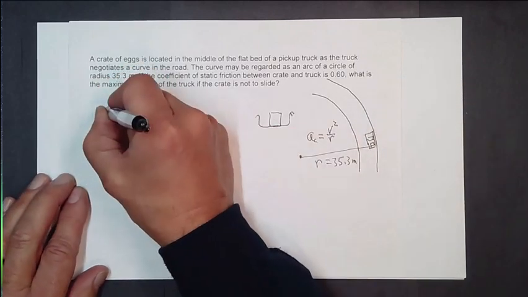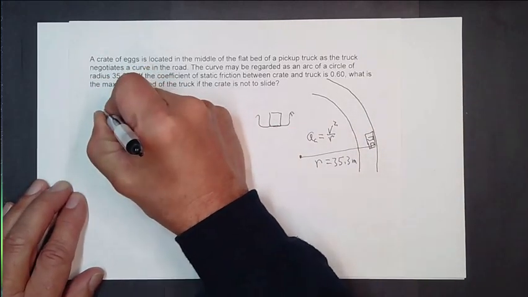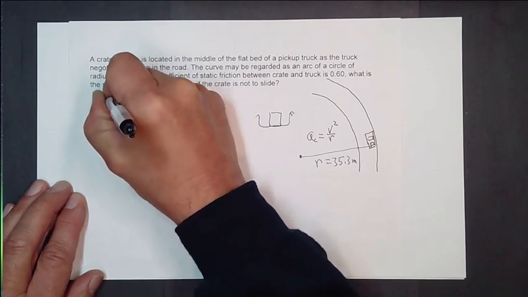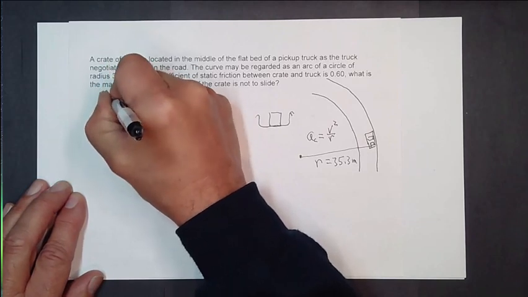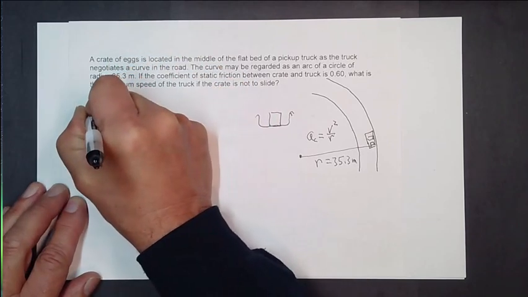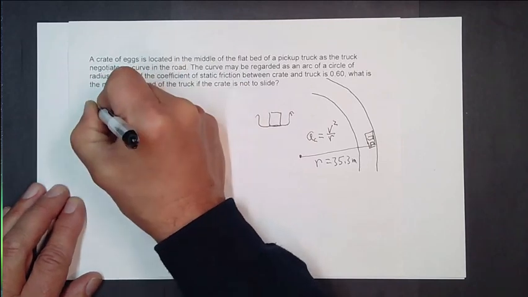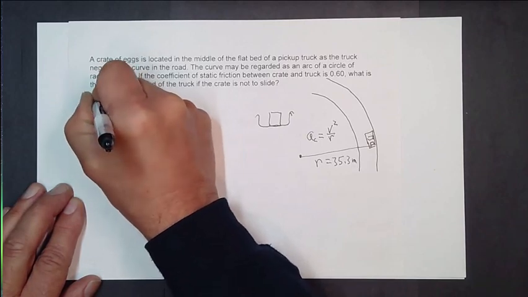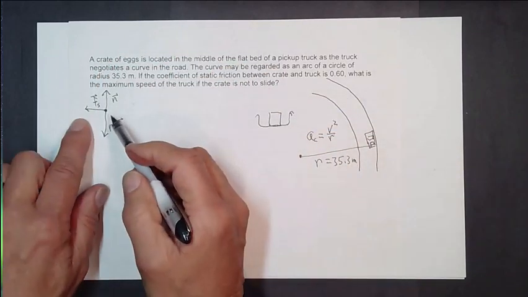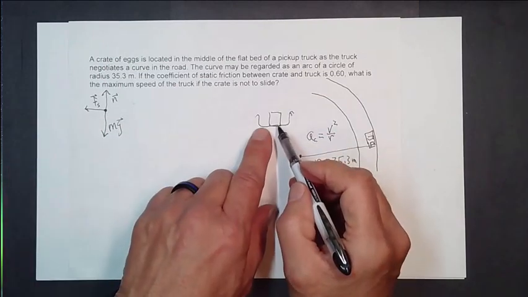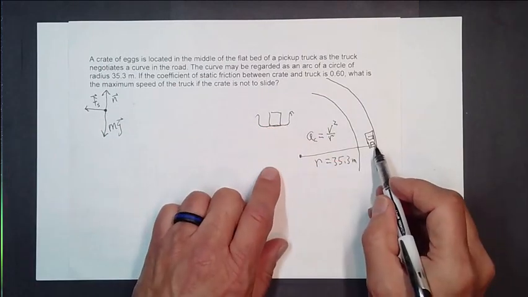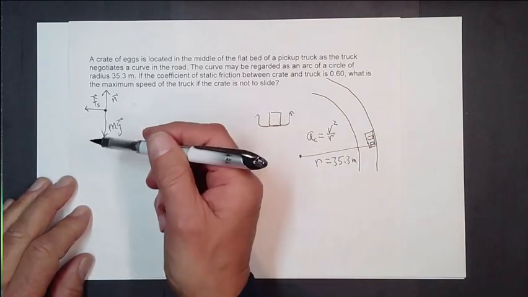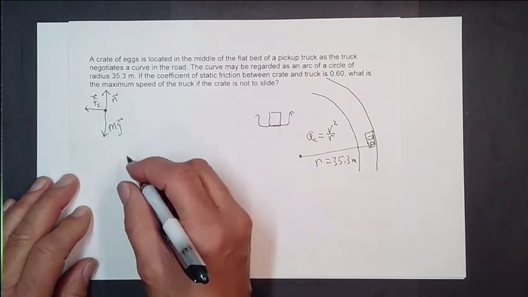So, free body diagram in this case will have the weight of the eggs downward. We'll have a normal force from the pickup truck bed upward acting on them. And we'll have a static frictional force that has to be toward the interior of the curve. If the eggs were to slide, they'd slide to the right side of the pickup truck bed, and the static frictional force has to oppose that by pointing toward the left side of the pickup truck bed. So that's what we have there.